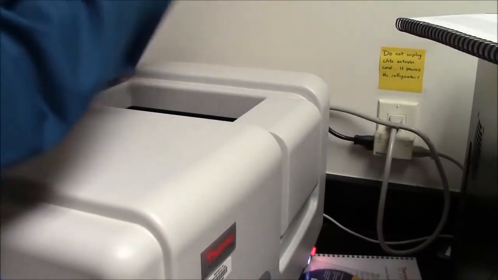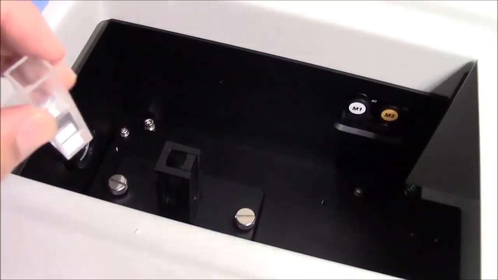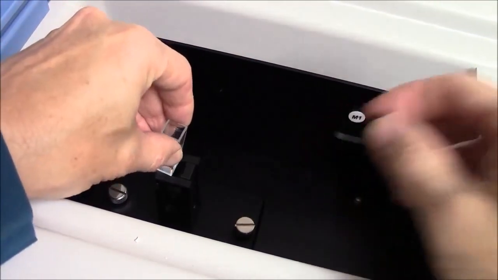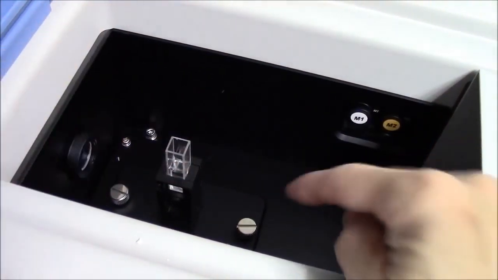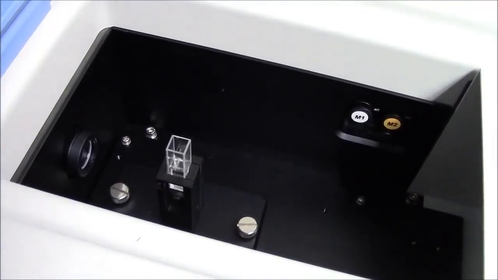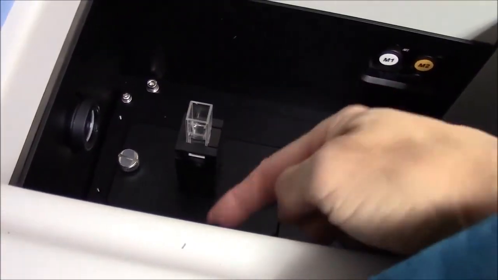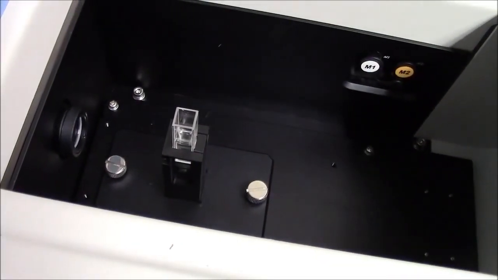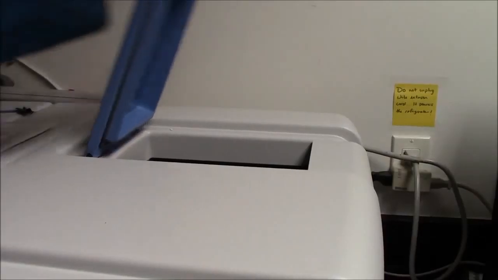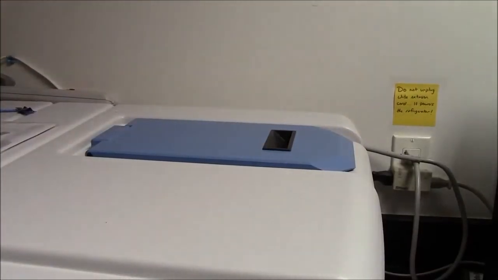The machine, however, will be able to detect the fluorescence of 100 nanomolar fluorescein. The chamber opens here. Inside is a compartment where the cuvette will rest. It doesn't push all the way in as it does in a spectrophotometer. The light source is right here. You can't really see it. The light detector is right there. Close the lid before taking any measurements.